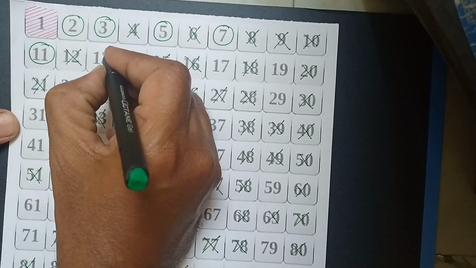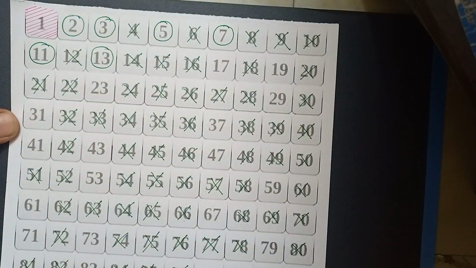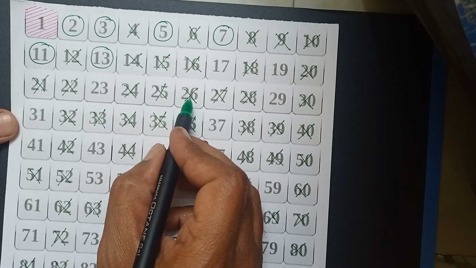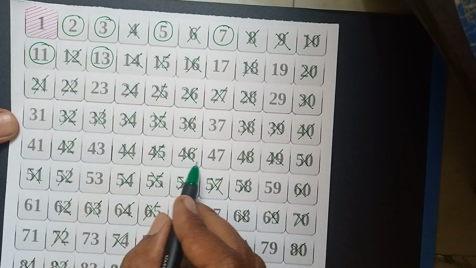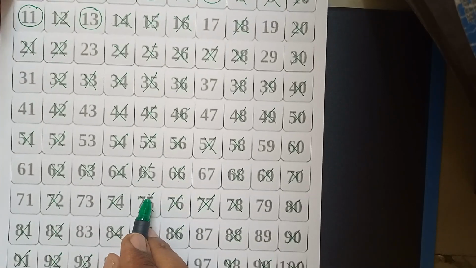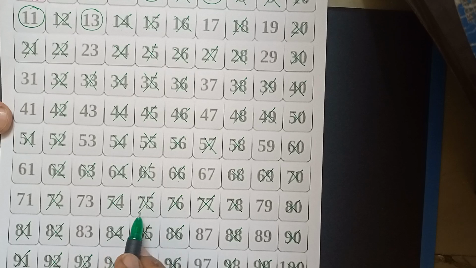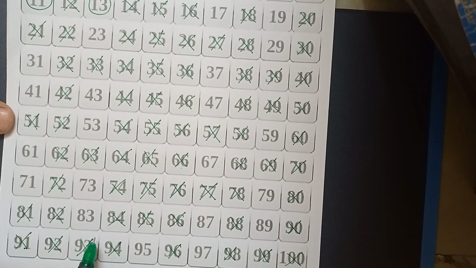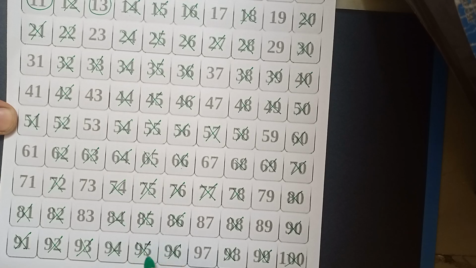Now go for 13. 13 2s are 26, cancel. 13 3s are 39, cancel. 13 4s are 52, 13 5s are 65, 13 6s are 78, we cancel. So this is a multiple of 5 that we see here. Then 13 7s are 91, we cancel.